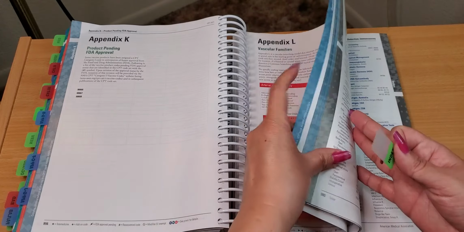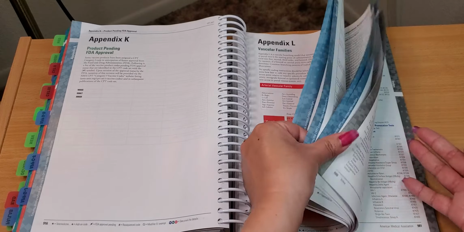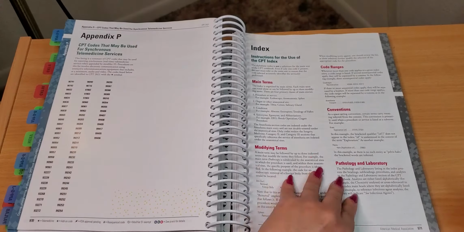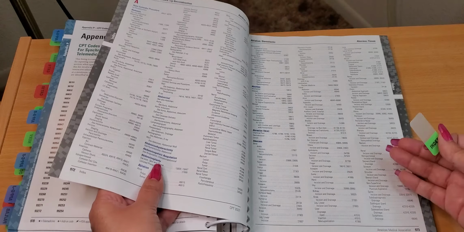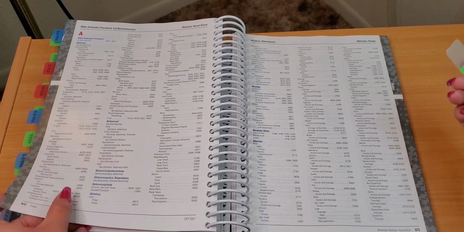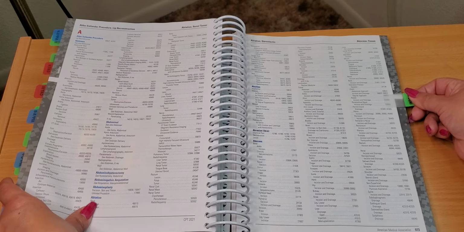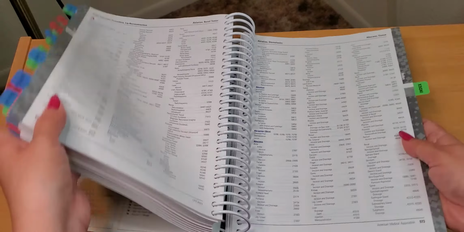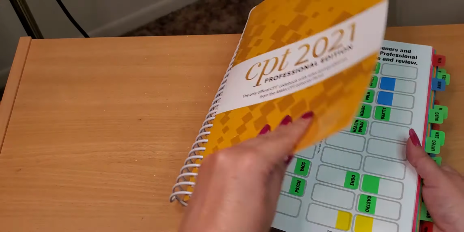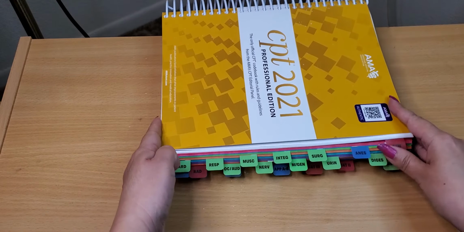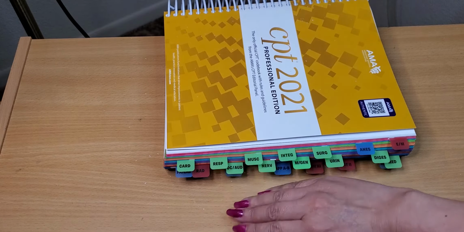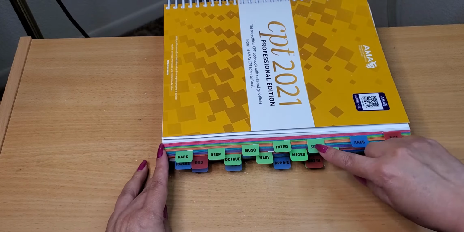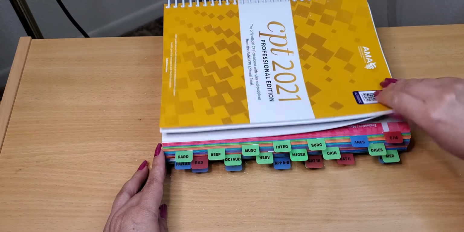So where the index starts. Here we go. So the index starts right here where you can start all your looking up of the codes. So I'm going to put it right here since I'm going to keep with that theme. But then watch this. Watch what happens. Are you ready? Ta-da! See how it cascaded just by using those little white tabby things right there as your marker.